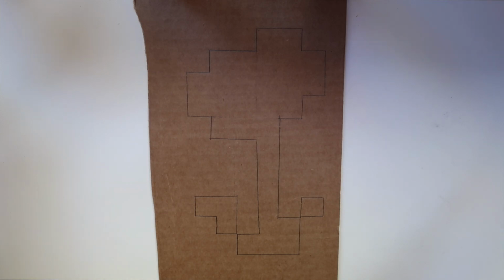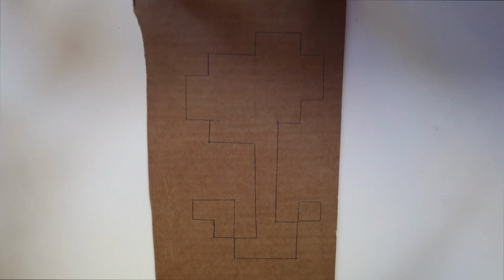So now what I'm going to do is I'm going to cut out all of the flowers, and then we're gonna get started with the painting.